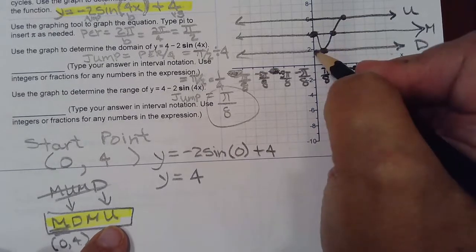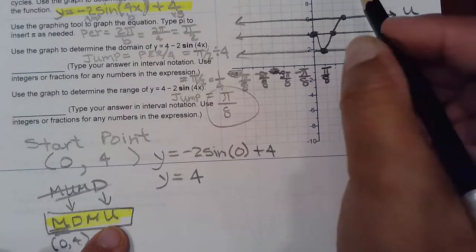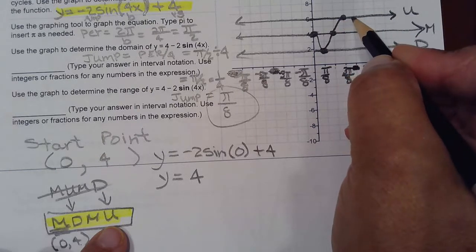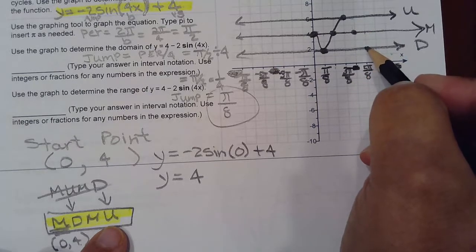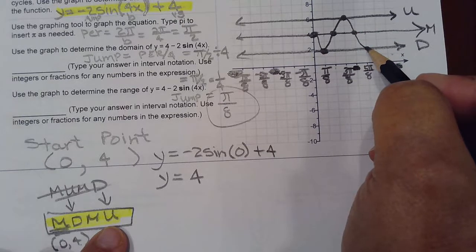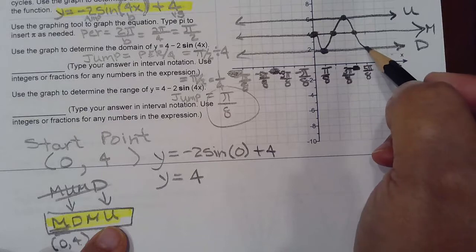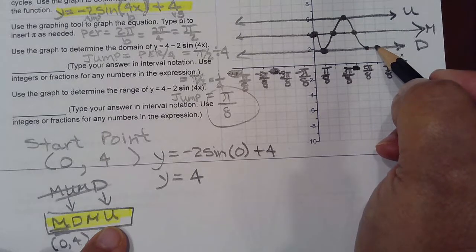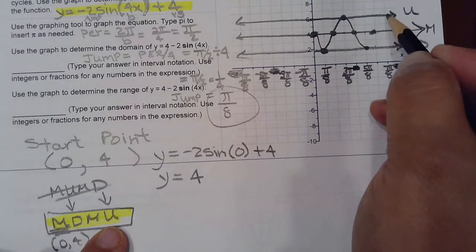You can see that you're going through 3 points as you go up. You're going to go through 3 points as you go down. So slide over, start to come down. Slide over, all the way down. Once you've gone through 3 points on your way down, it's time to start going up. And you're going to travel through 3 points again on your way up. So it's slide over pi over 4, start to go up. Slide over pi over 8, all the way up.